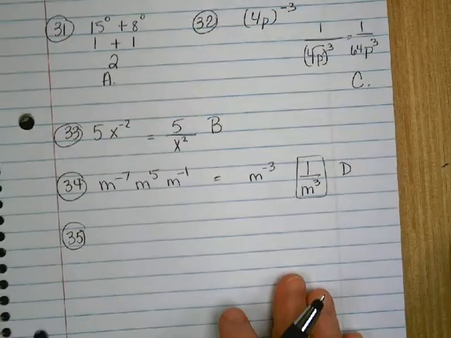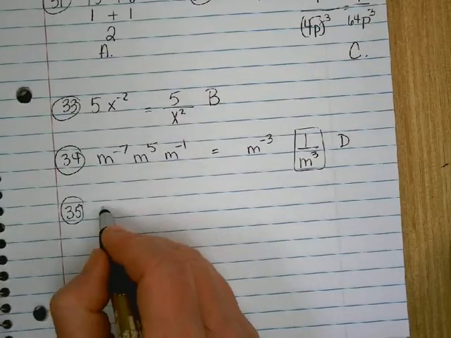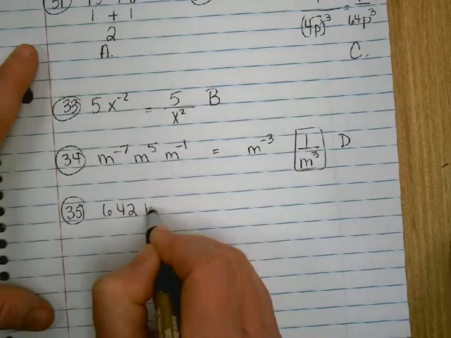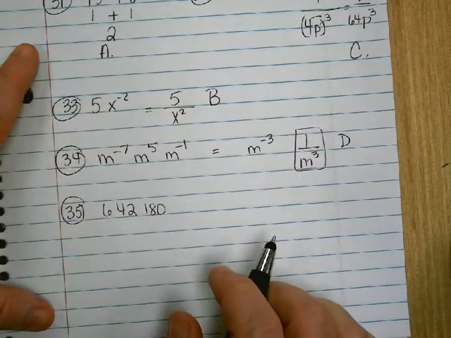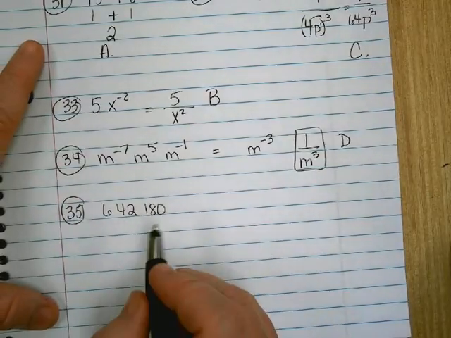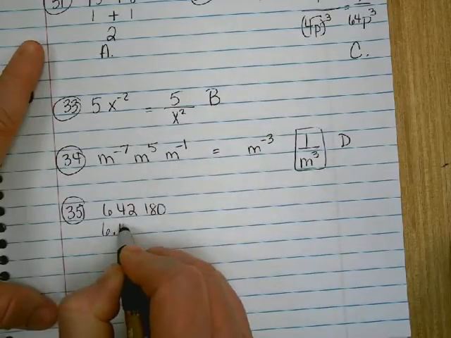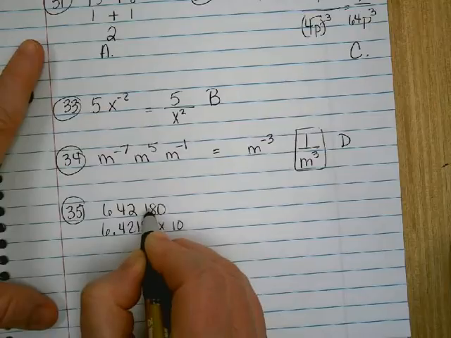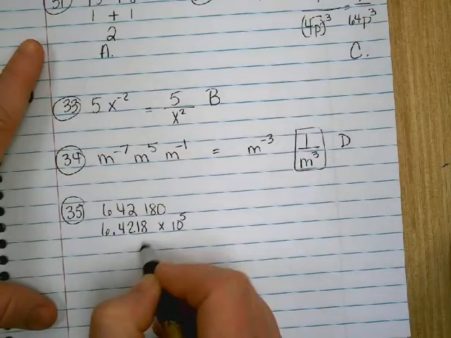35, write the number in scientific notation. The number is 642,180. And in scientific notation, it's going to be 6.4218 times 10 to the 5th power. That's answer choice D.